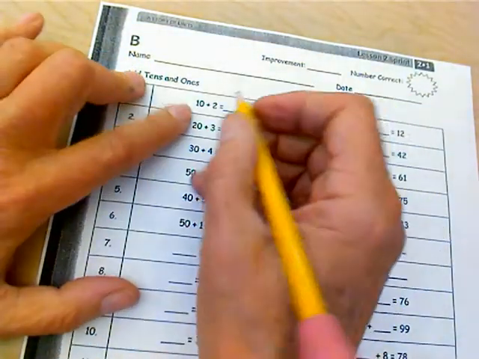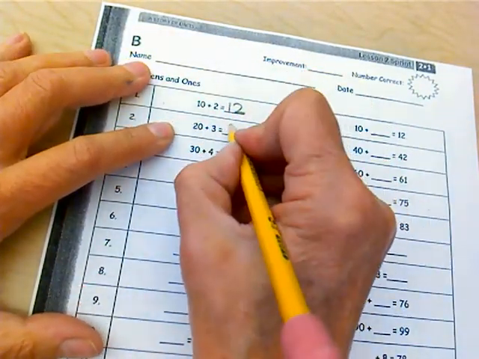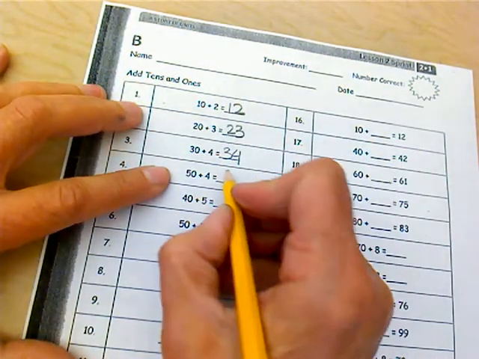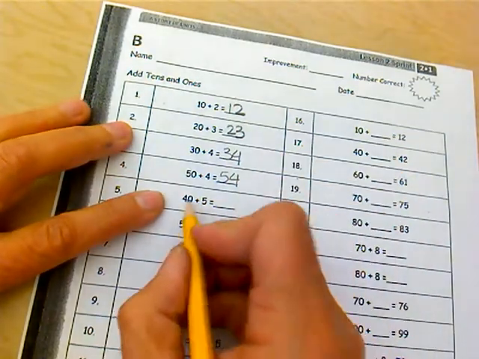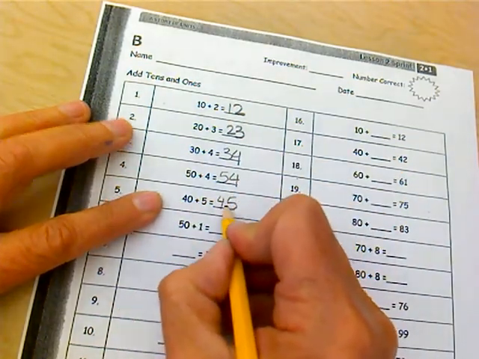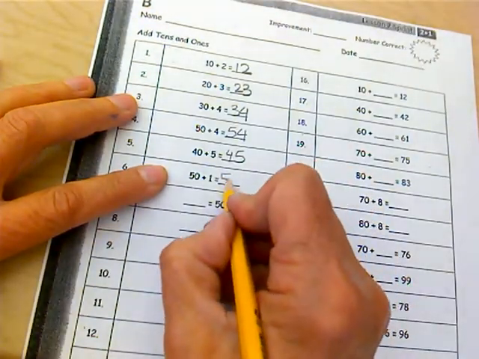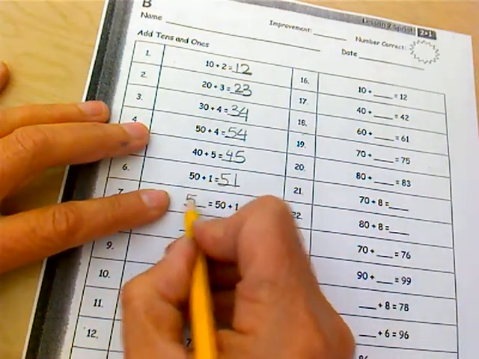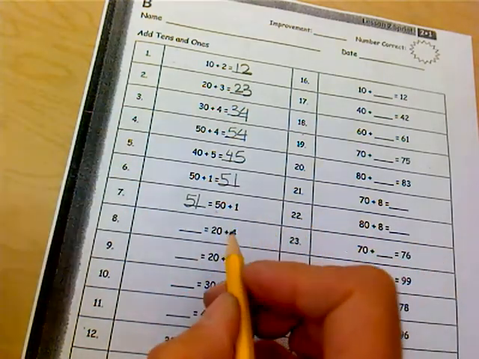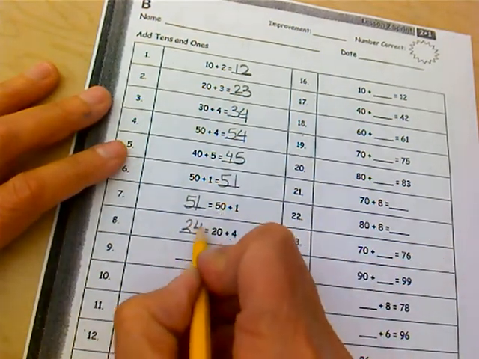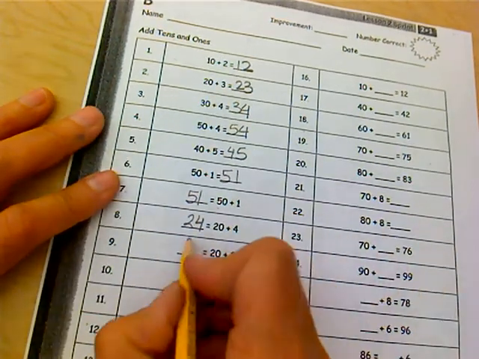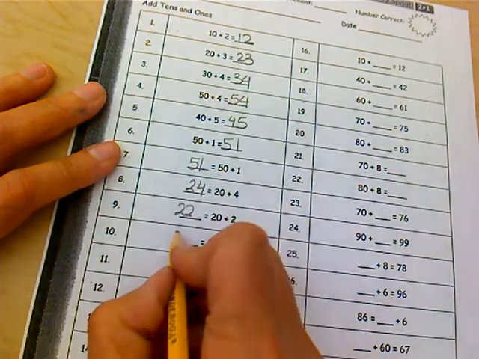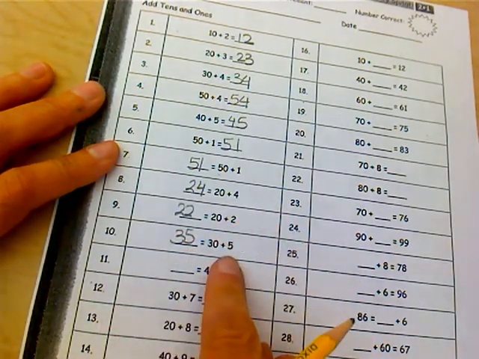So here we go. 10 plus 2, 12, 23, 30 plus 4, 34, 50 plus 4, 54, 40 plus 5, 45, 50 plus 1, 51. Let's see, 51 is equal to 50 plus 1. 24 is equal to 20 plus 4. 22 is equal to 20 plus 2. 35 is equal to 30 plus 5.